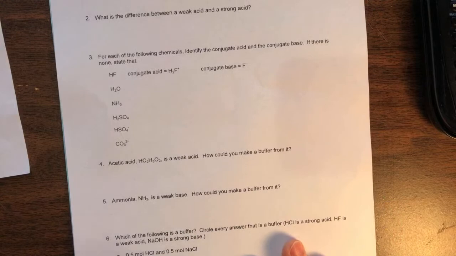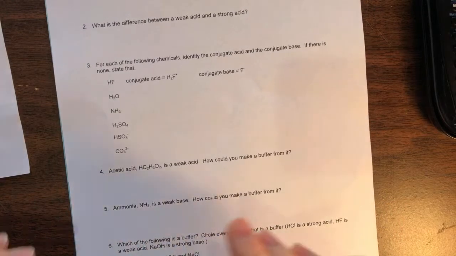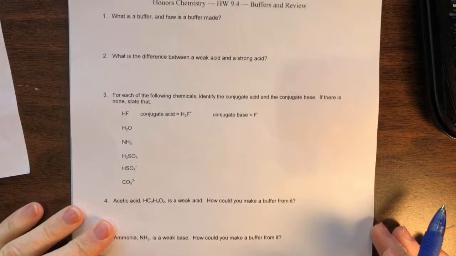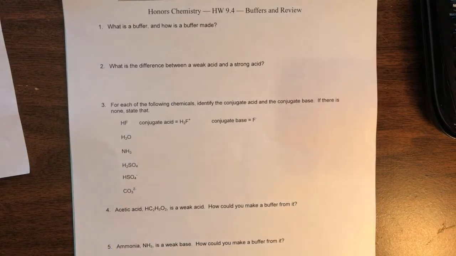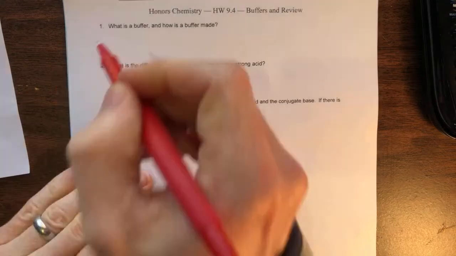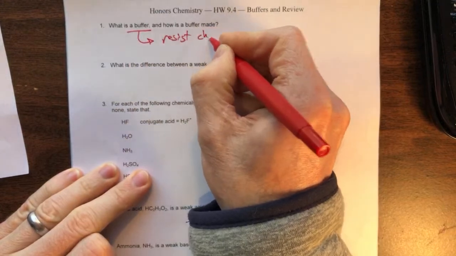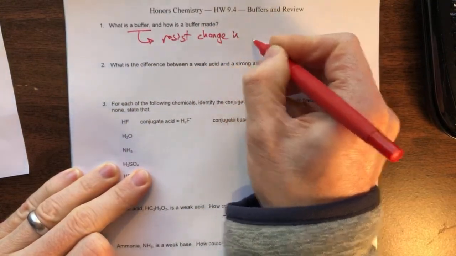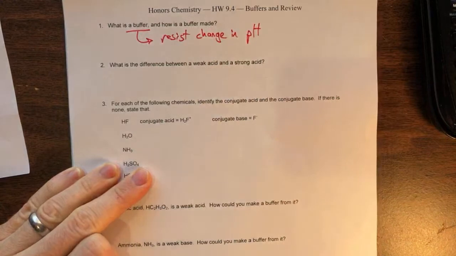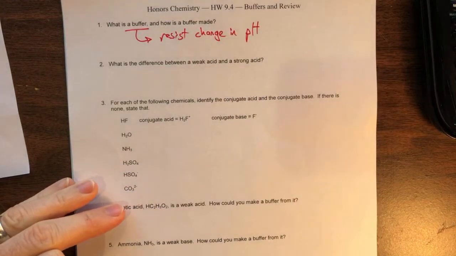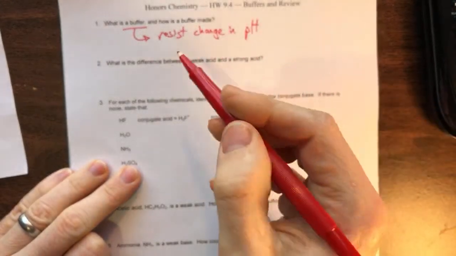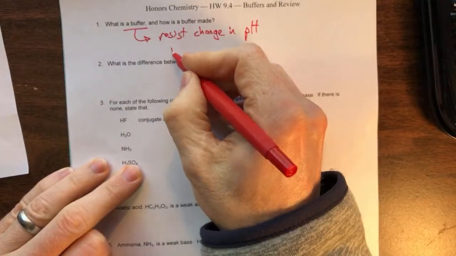Now we're not going to get to complex buffer stuff, but I just want to simply tell you guys what these things are, okay? So new stuff here. I posted this up on Google Classroom, so you guys should have a copy. What is a buffer? A buffer is going to be something that's going to resist change in pH. And it'd be really cool to do a lab on this, but unfortunately we don't have the ability to do labs right now.